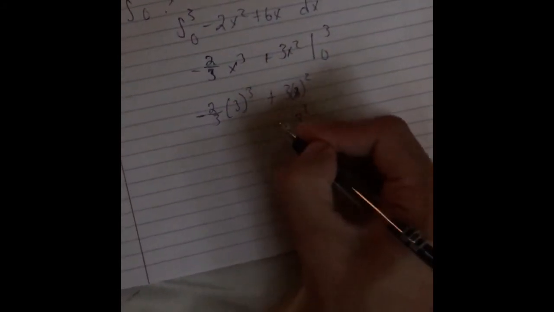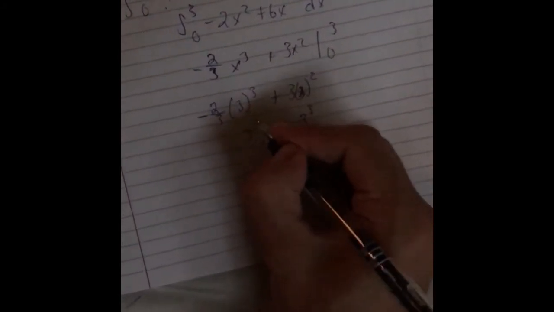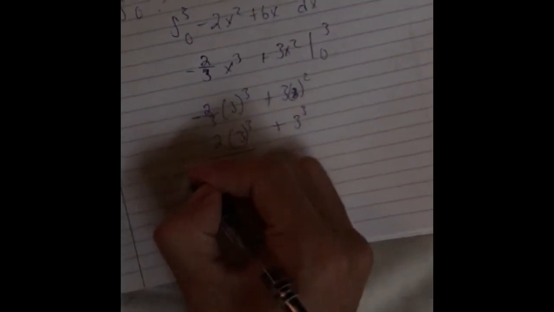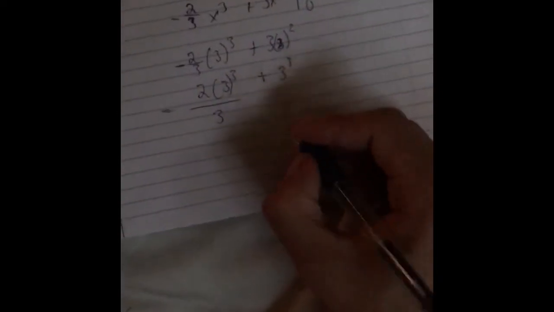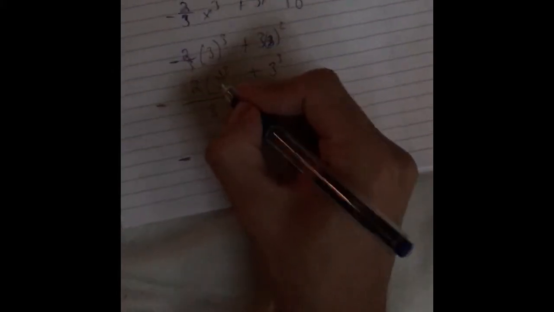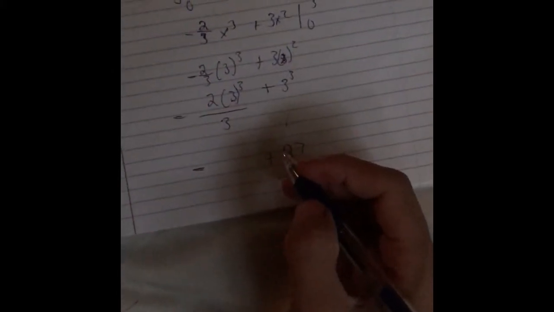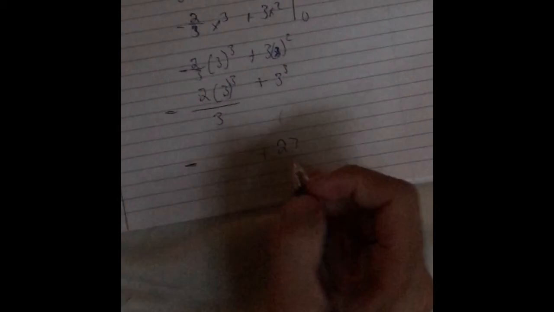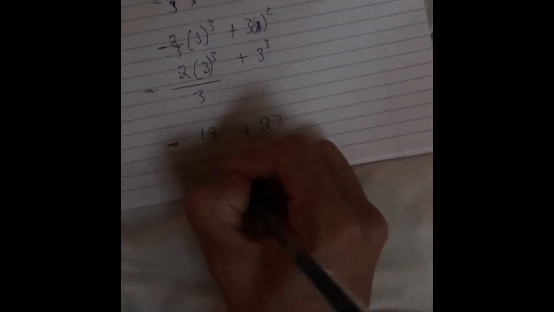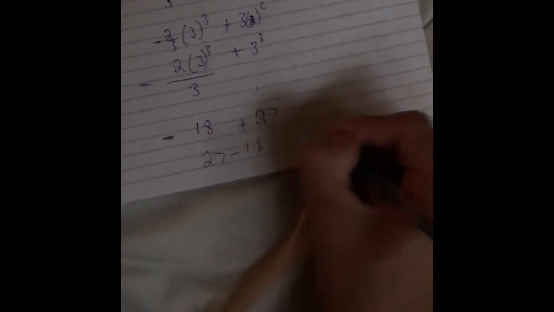We can rewrite that as 3 cubed plus 3 cubed times 2 over 3, and that's negative. So 3 cubed we know is 27. This is automatically going to be negative. 3 times 3 is 27, times 2 is 54, divided by 3 is 18. So negative 18 plus 27, or just 27 minus 18, which gives you 9.